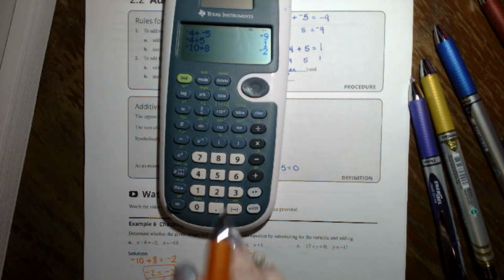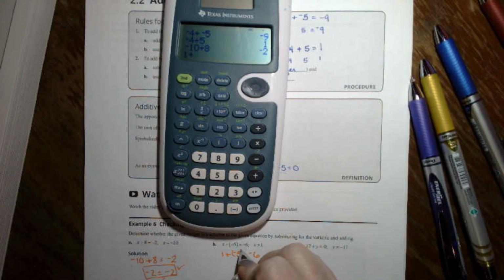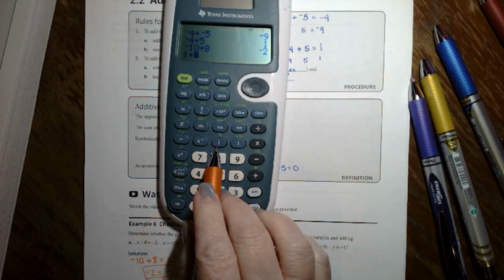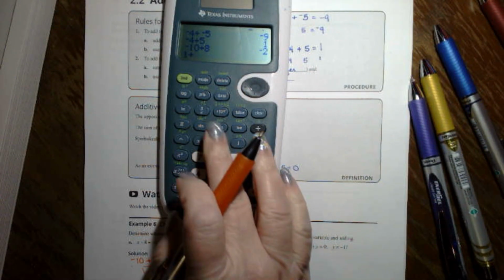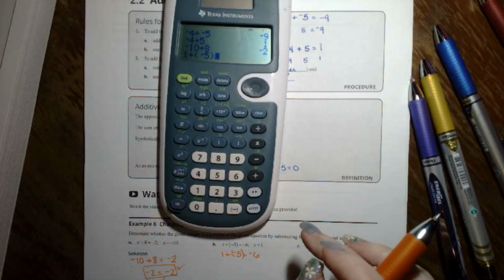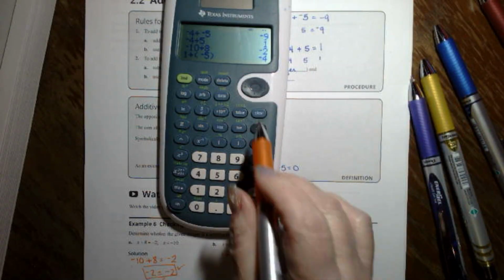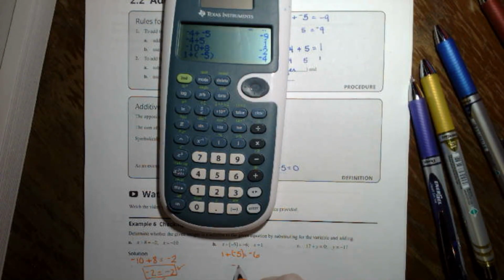Over here, plug in what they got. 1 plus -5 equals -6. Let's see if it's correct. I put in what they told me. 1 plus, oh, it's in parentheses. We have parentheses on our calculator. Everything's fine. Plus parentheses, -5, close parentheses, hit enter instead of the equal sign. Did it give me -6? Ooh, no, it gave me -4.